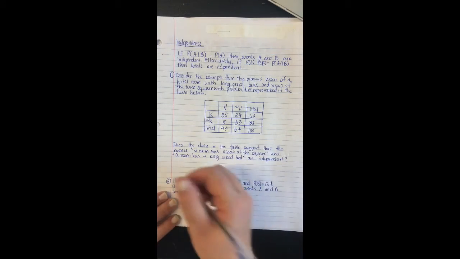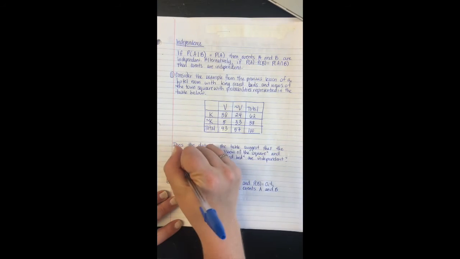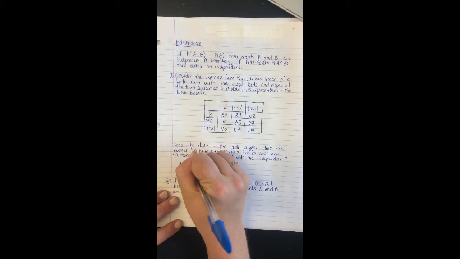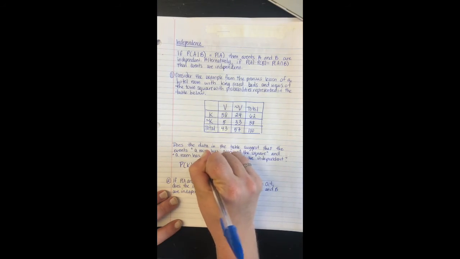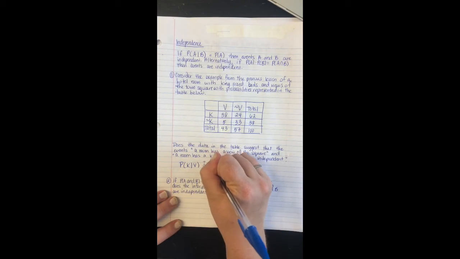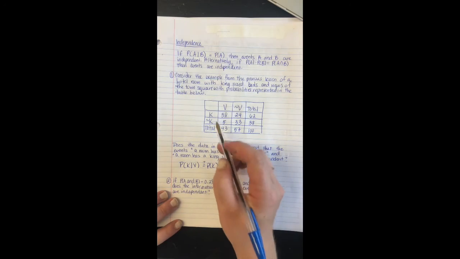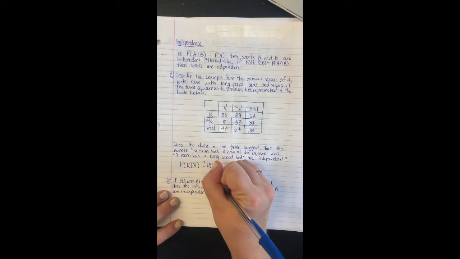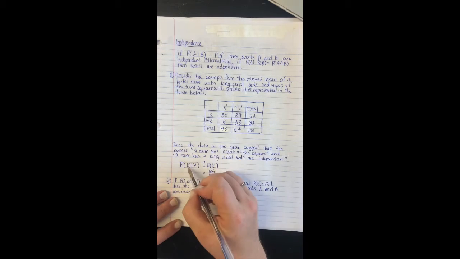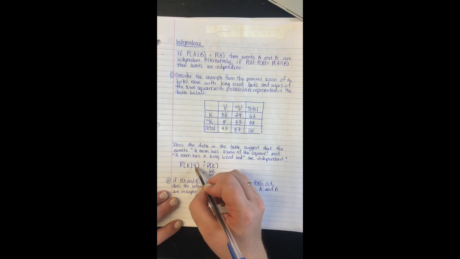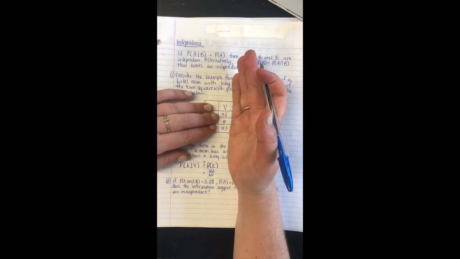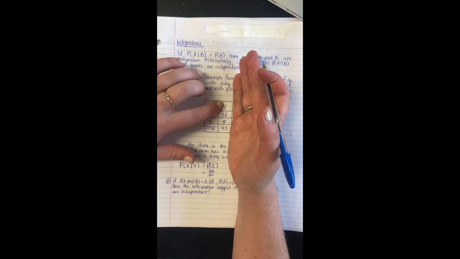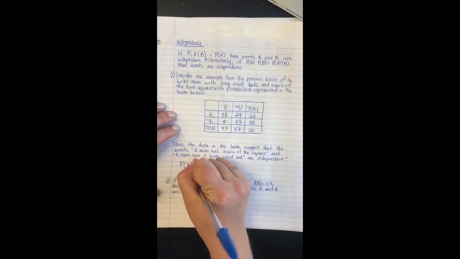So you're going to check a conditional probability, and it doesn't matter which order. So let's say I do P of K given V. The probability I'm going to check that against is the probability of just K by itself. K is 62 out of 100, or 0.62. K given V means we're going to focus on the rooms that just have a view. 43.